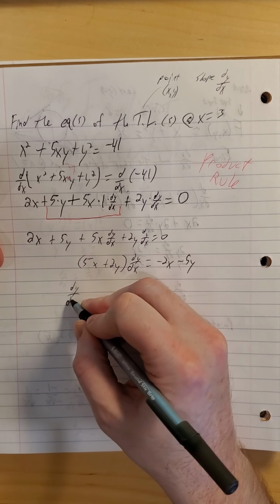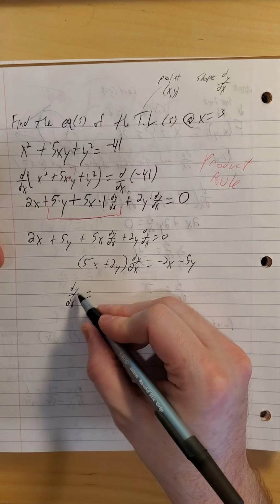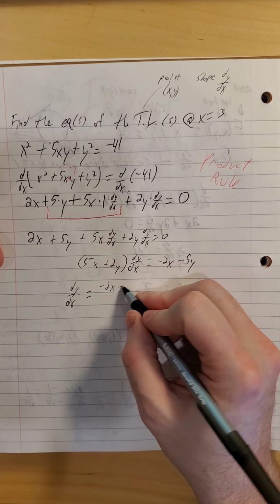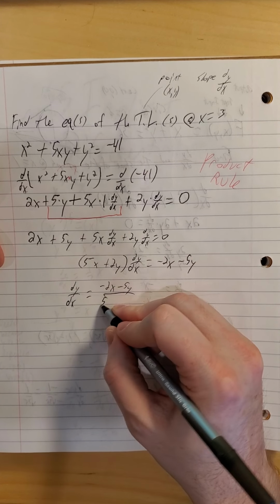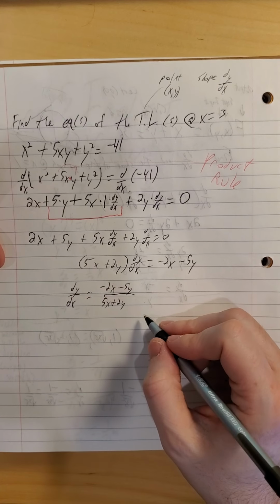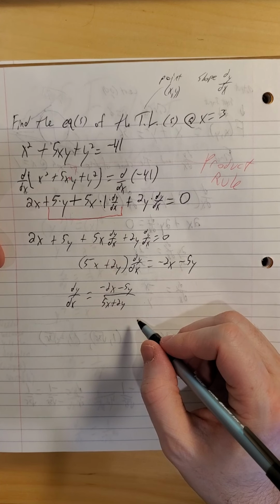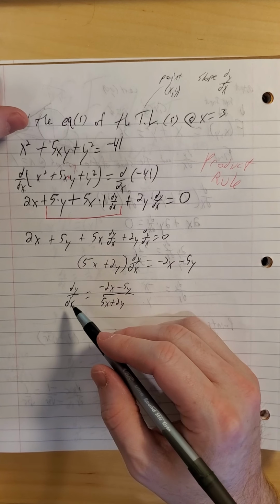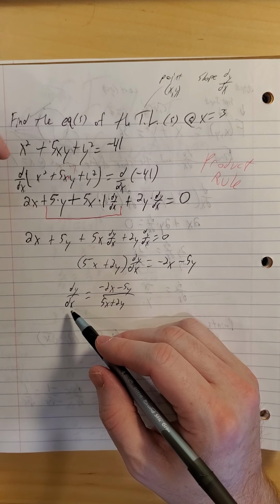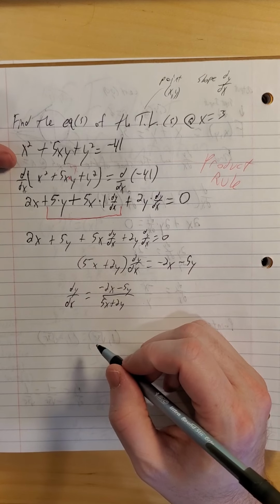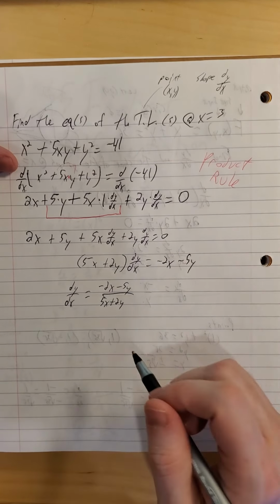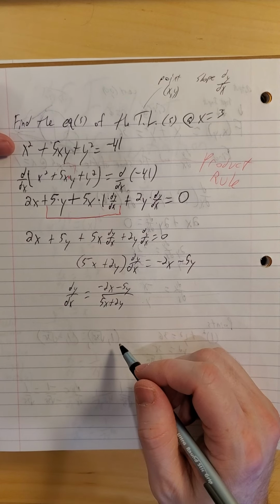So then dy/dx, the derivative of y, treating x as our independent variable, is negative 2x minus 5y all over 5x plus 2y. So that's our derivative of y with respect to x. This is our original equation. So now I can find my points, and once I find the points, I'll also find the slopes that go with them.